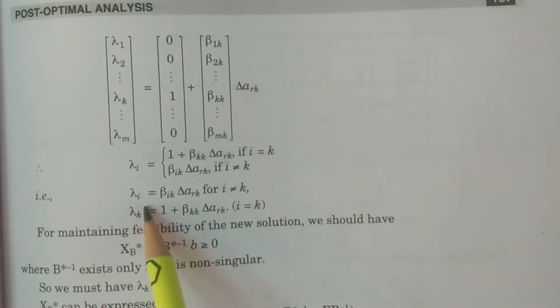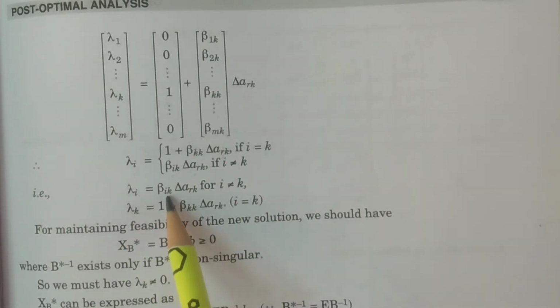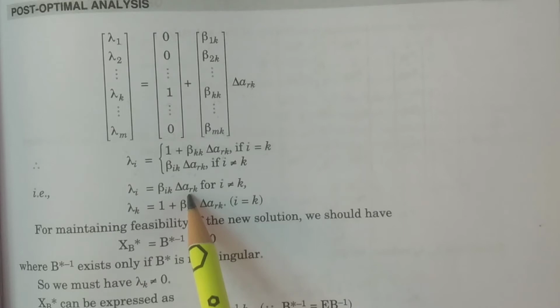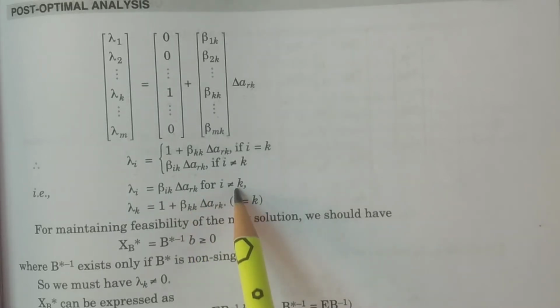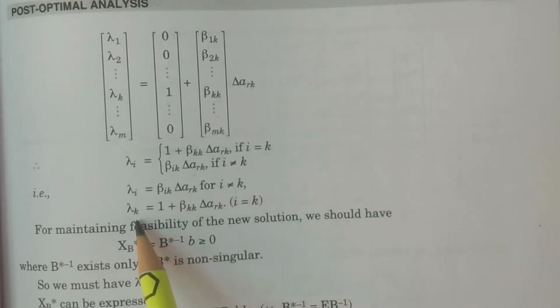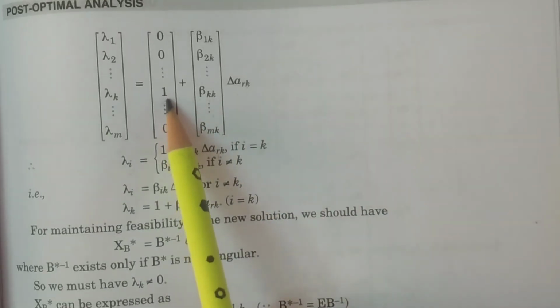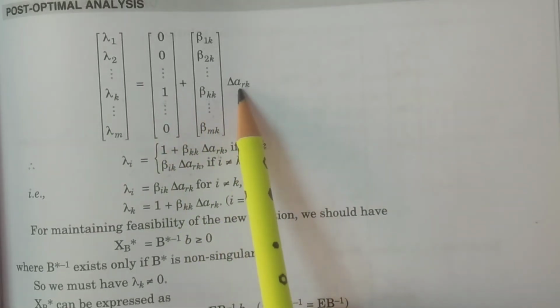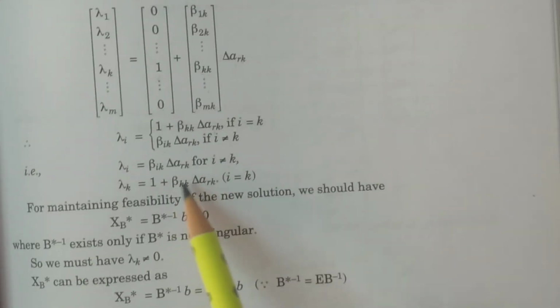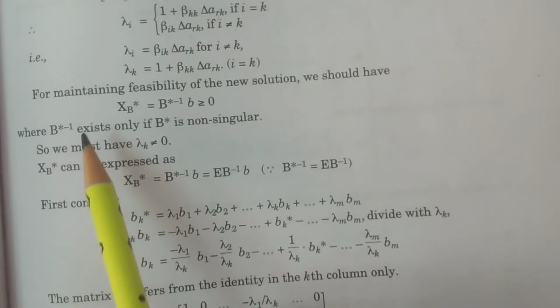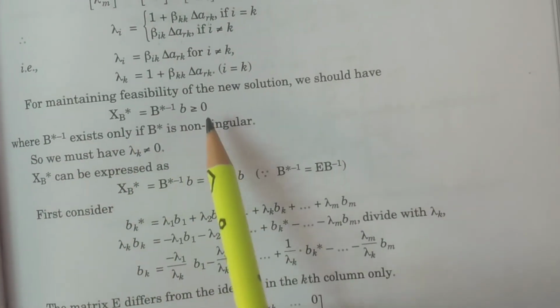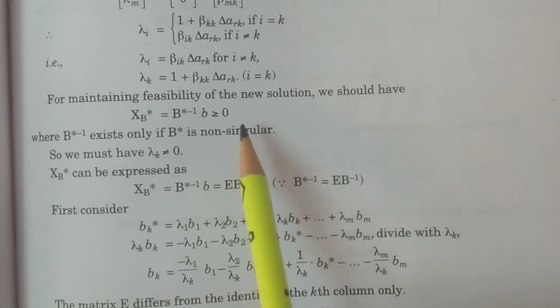So I write lambda is equal to beta ik delta ark for I is not equal to k. For I is equal to k, it is 1 plus beta kk delta ark. If I is equal to k, that is this element, 1 plus beta kk into delta ark. So these are the values of lambda and lambda k. Hope you understand.